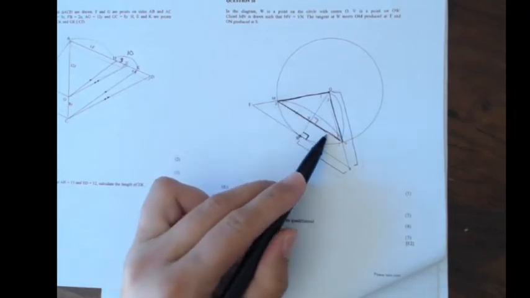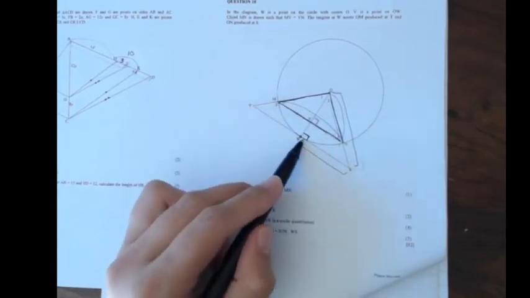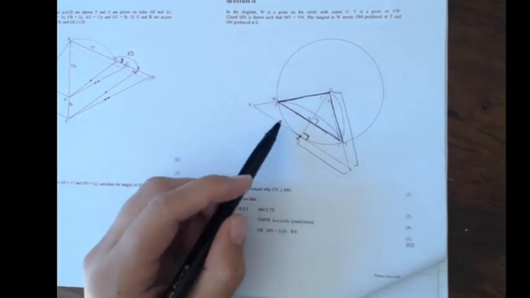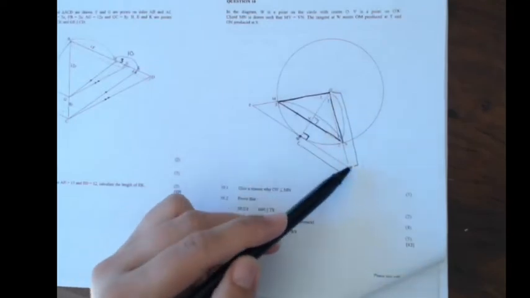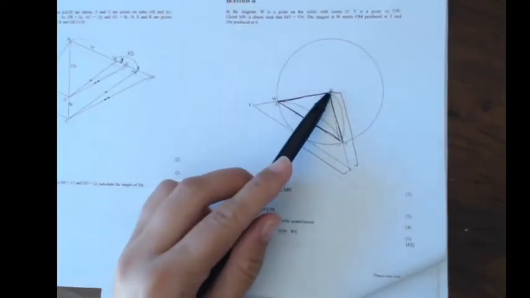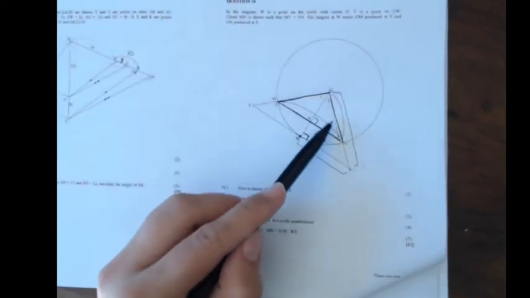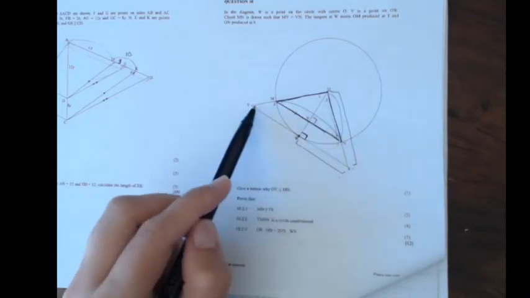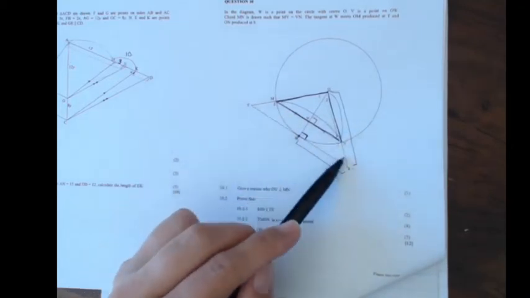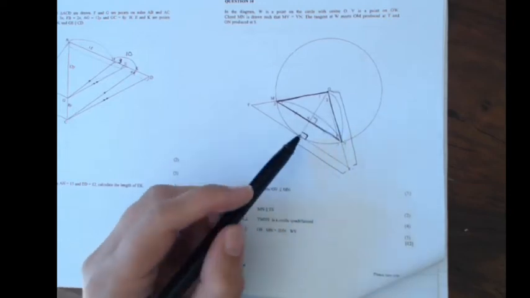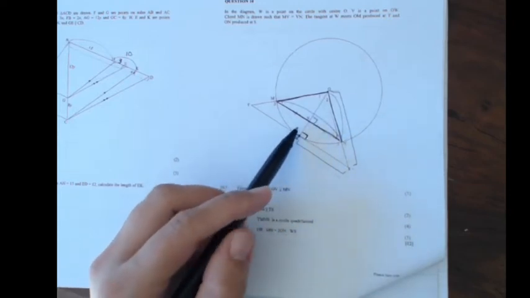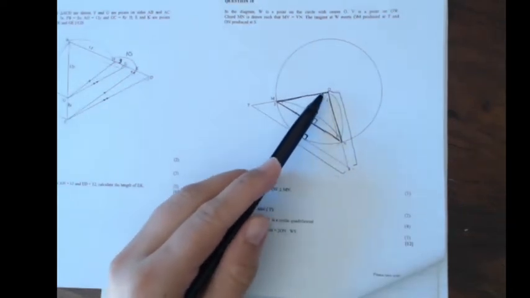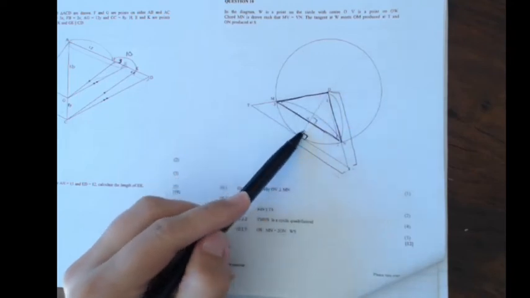So one thing you can maybe mention is that triangle OWS will be similar to triangle OTW, because that angle is equal to that angle is equal to that angle. That angle, I already said just now, those two are equal, and those two are equal because of the corresponding angles. So that's something you can do.